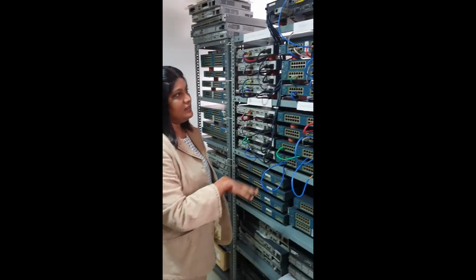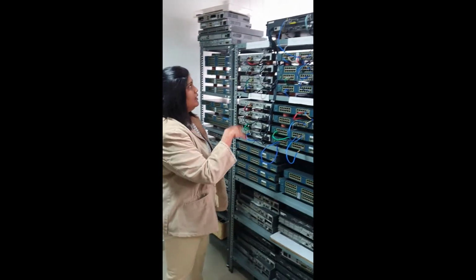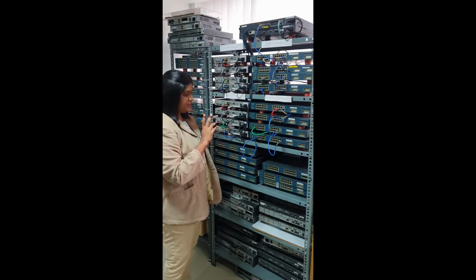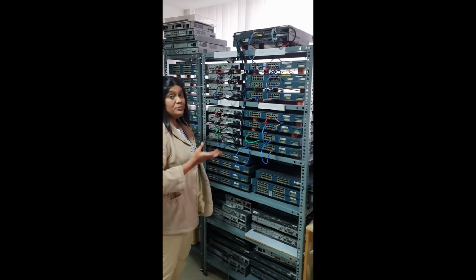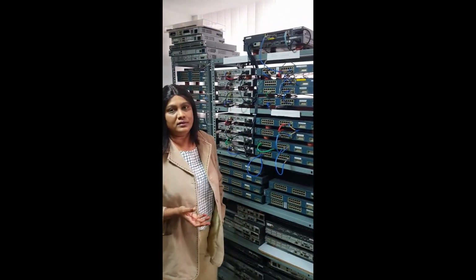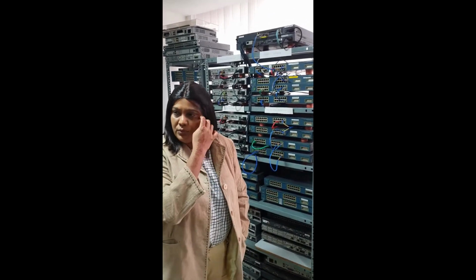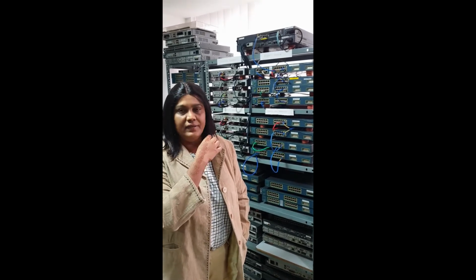We have switches here, and some L3 switches. What is important is the IOS version of the router, because it needs to support the technologies that you are going to practice. Our labs can take care of up to CCIE level.